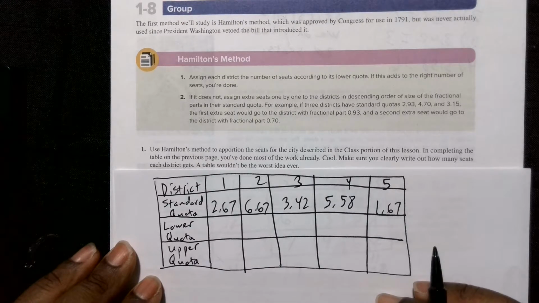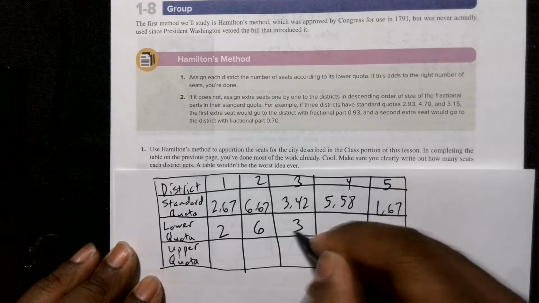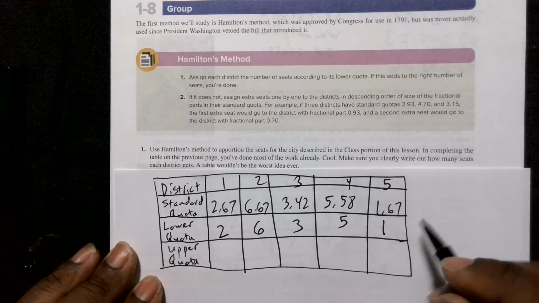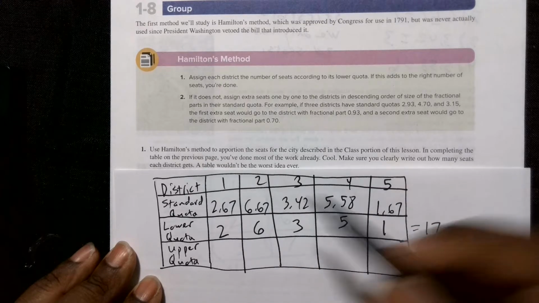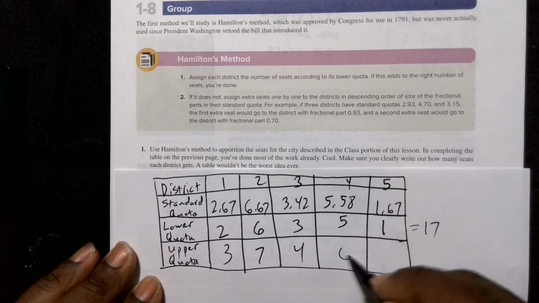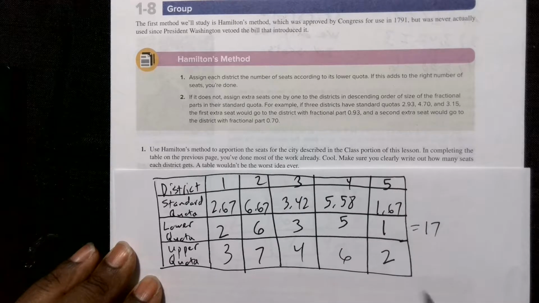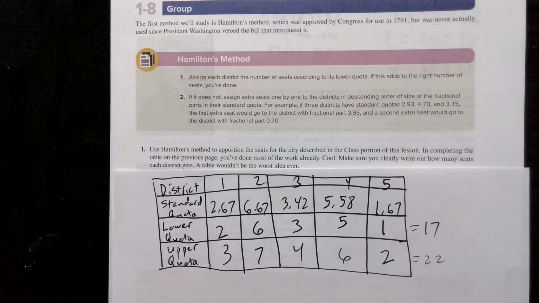Okay, now, as we discussed before, our lower quota is just the number in front of the decimal, so it'll be 2, 6, 3, 5, and 1. And when we add these values up, it gives us 17. Our upper quota, as stated back on page 99, all we need to do is add 1 to our lower quota. And that would give us our upper quota. Now, when we add all of these up, this will give us 22. So we know, again, from page 99 that our lower and upper quota did not work. So what we have to do now is try Hamilton's method.